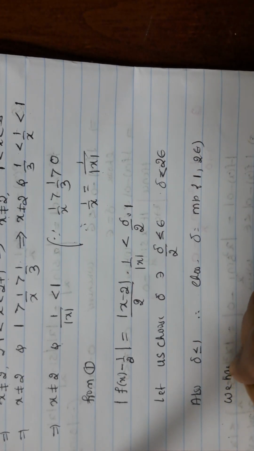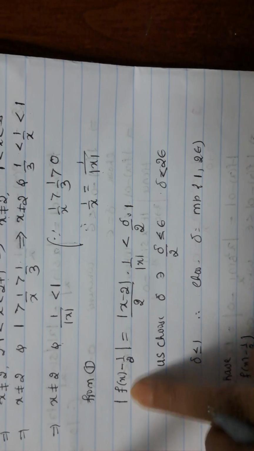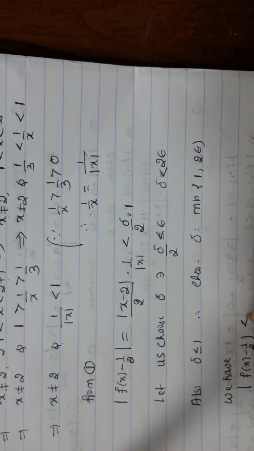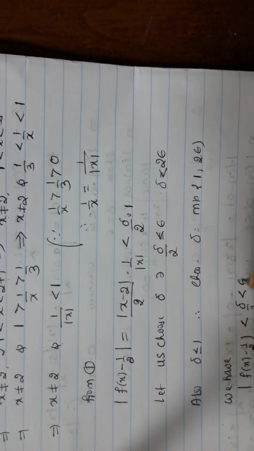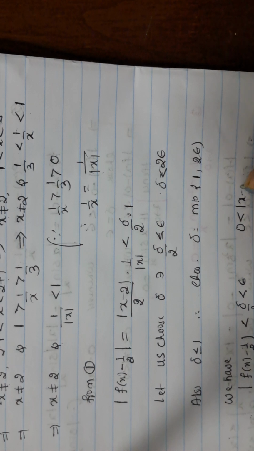Therefore we have modulus of f of x minus 1 over 2 less than delta by 2, which is less than epsilon, so this is less than epsilon whenever 0 is less than modulus of x minus 2, which is less than delta.